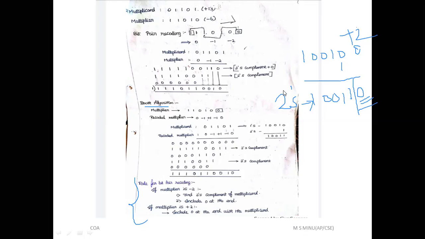I hope you are clear with this bit pair recoding and Booth algorithm. Just look at the rules of these two, Booth algorithm and bit pair recoding, and go through the table once. If you are clear with the table and rules, it will be easy for you to perform these two algorithms.